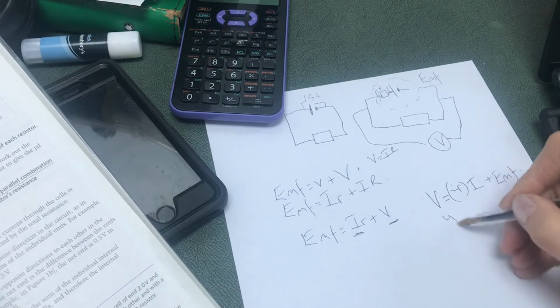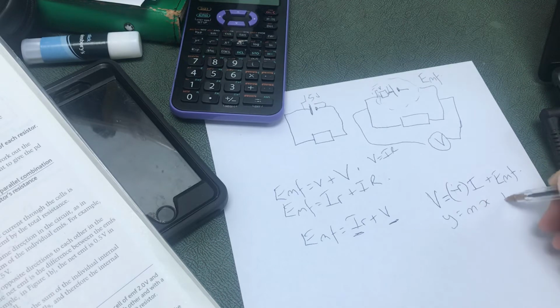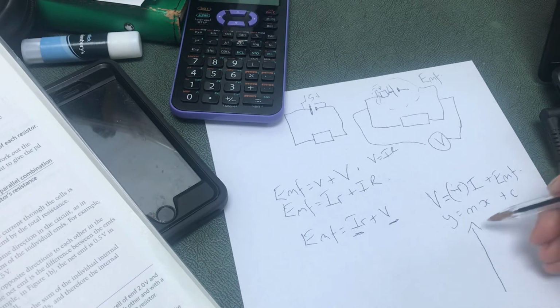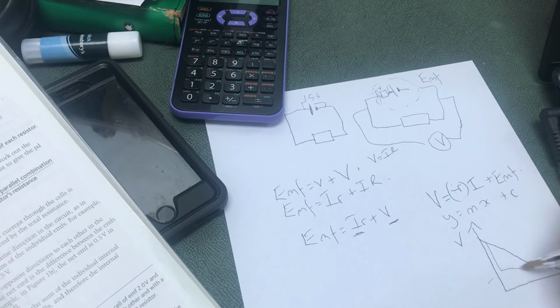Then we used y equals mx plus c. On the y-axis we've got the V, on the x-axis we've got the I, and we've got a negative gradient, so it's going downhill, and the gradient will be minus r, and where it crosses the axis there is the EMF.